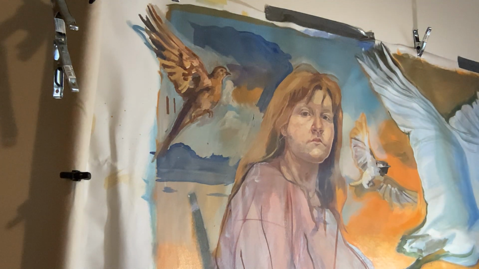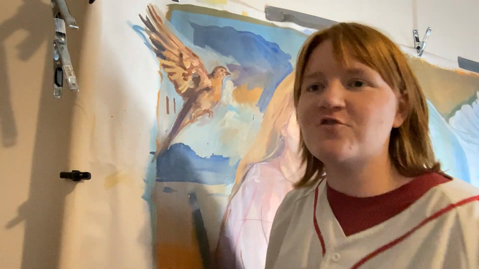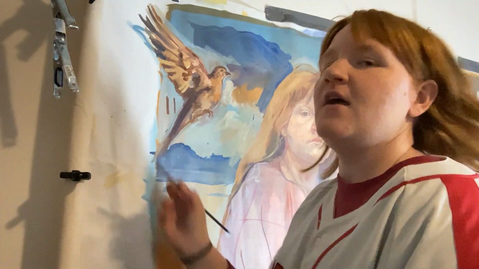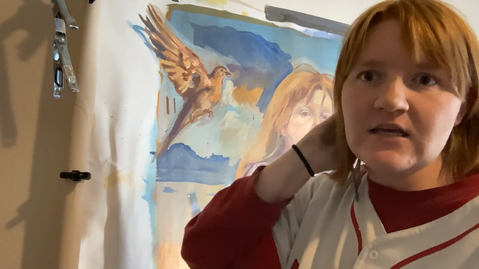Now, if I use this technique here, which is my favorite technique to use, I love it when I see it on other people's work. It's better when it's dry. But, you know, that's as thin as I can get it.